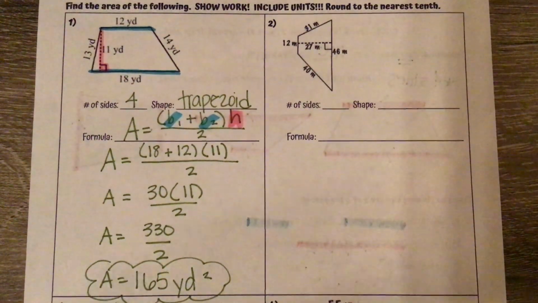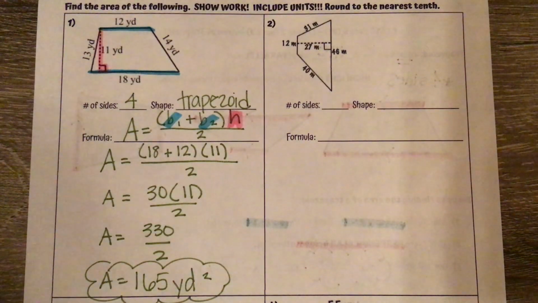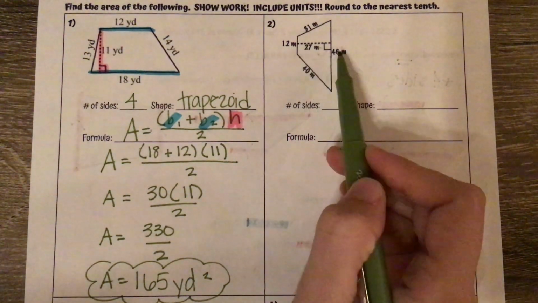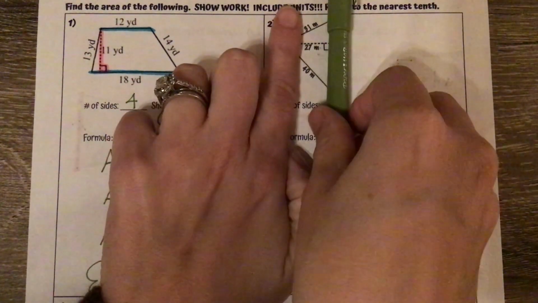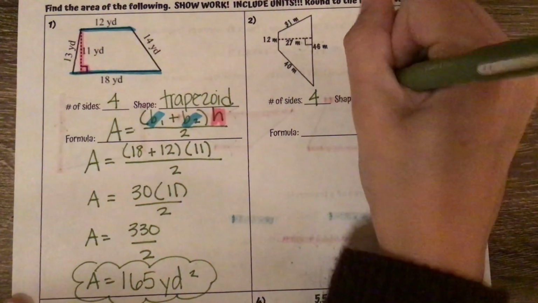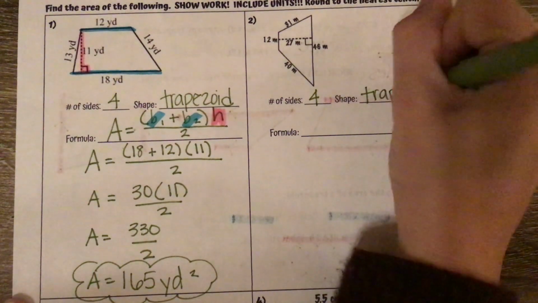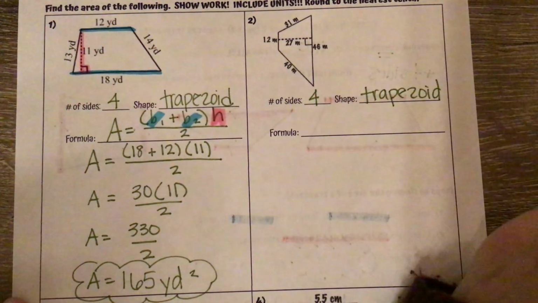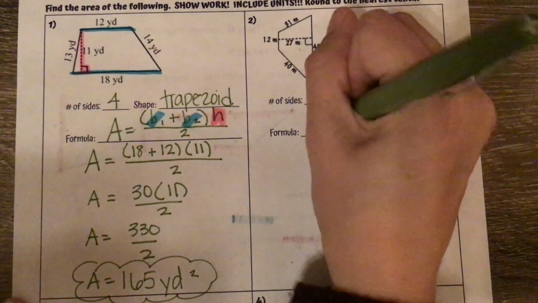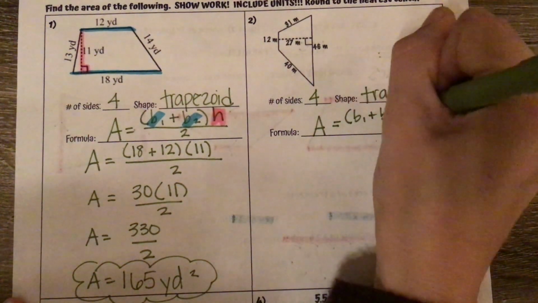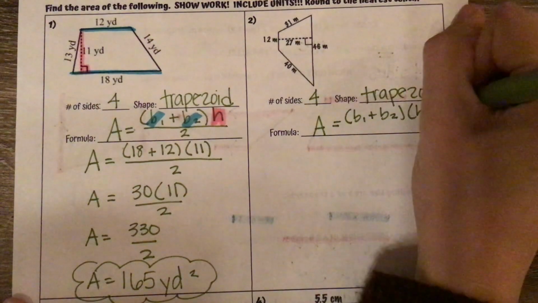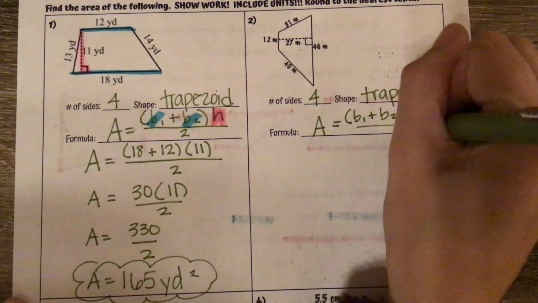All right, number 2. Number of sides that I see: 1, 2, 3, 4 sides. There's only one set of parallel sides, so it is a trapezoid, not a parallelogram. The formula then that we're going to use is area equals base 1 plus base 2 times that perpendicular height, all over 2.